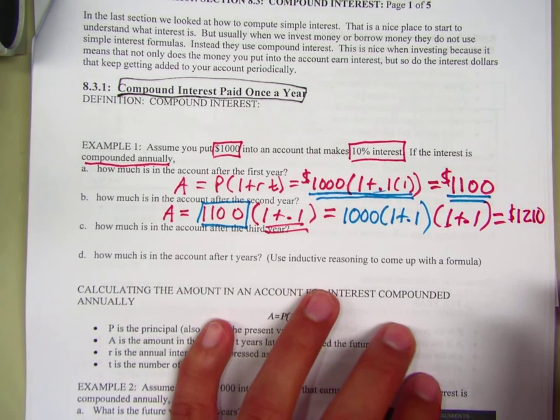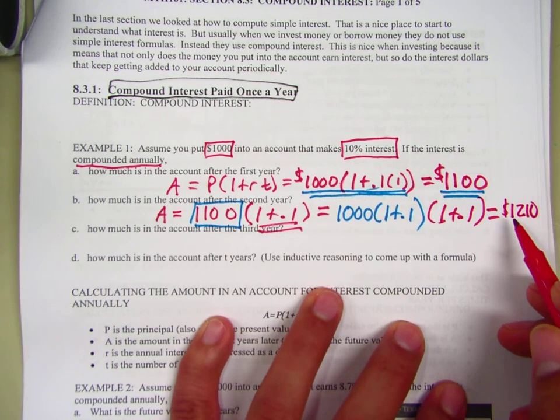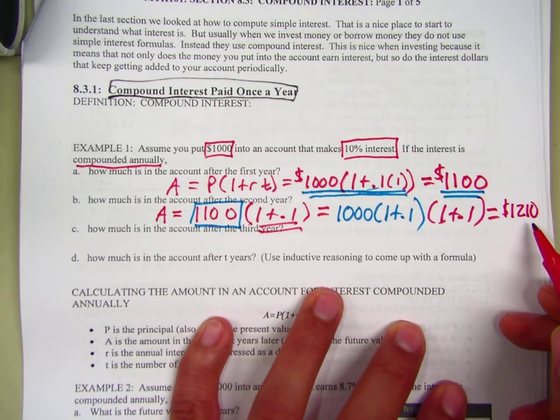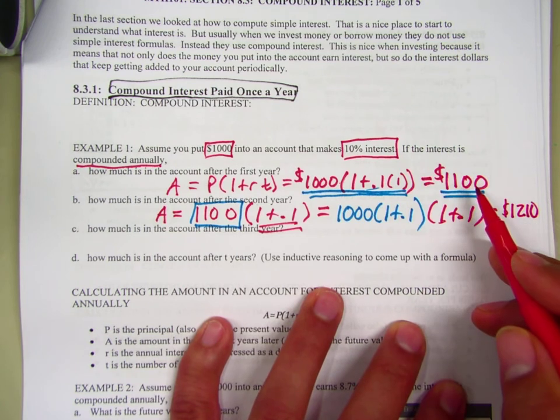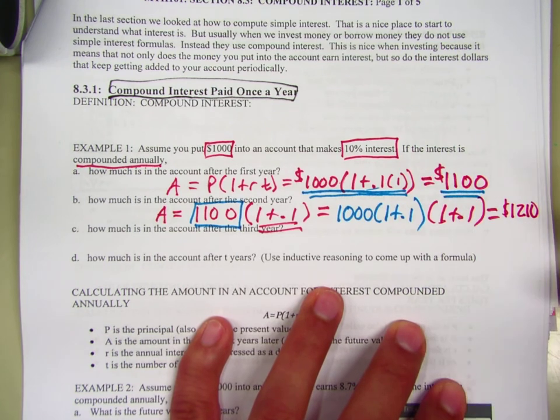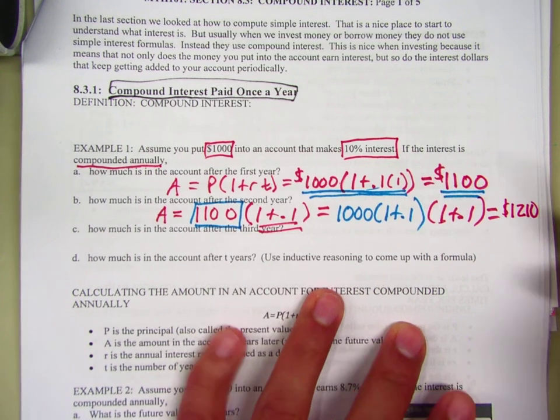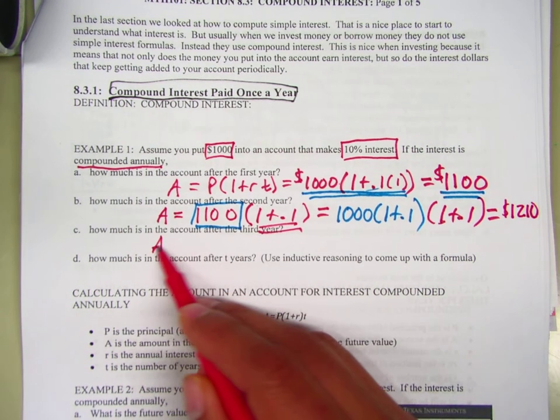And so right there you can see, if we were doing simple interest, we would have $1,200, right? Now we have an extra 10 bucks. And that extra 10 bucks comes from the fact that we're including those extra $100 now and getting interest on that the next year. And I think you guys can probably guess the pattern.